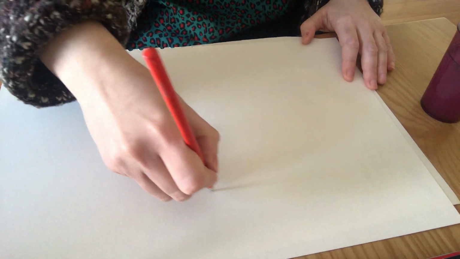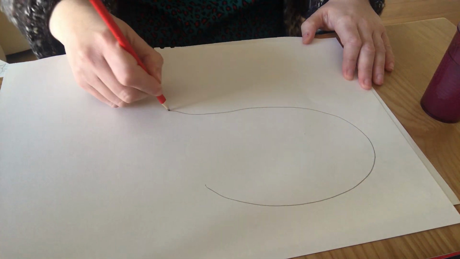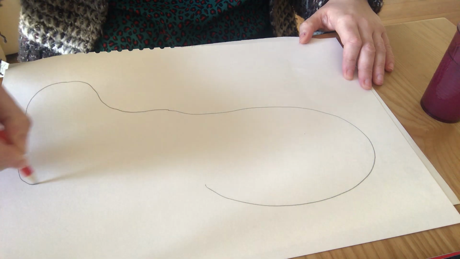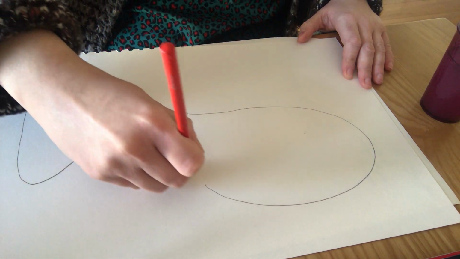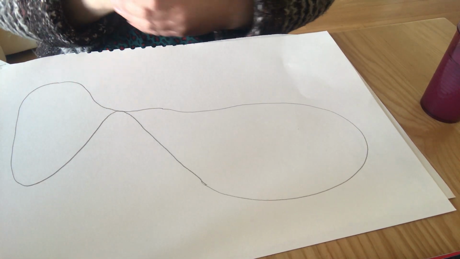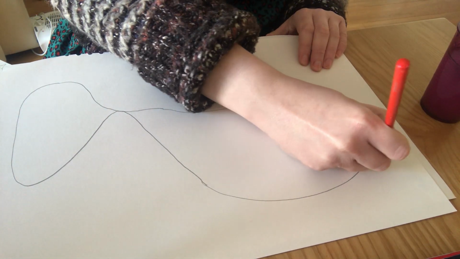And I'm just going to copy that, a long fish shape, which turns into a tail. You can change anything that you want or develop anything that you want. So I've got the shape of this strange fish here. I'm going to give it a beak like a bird.